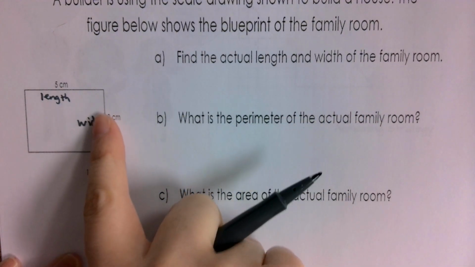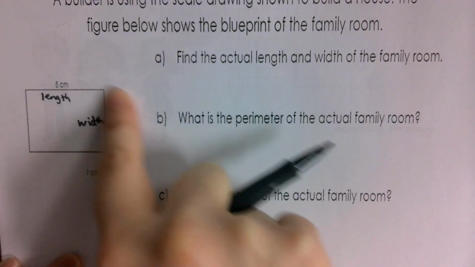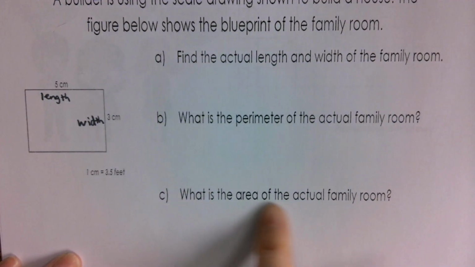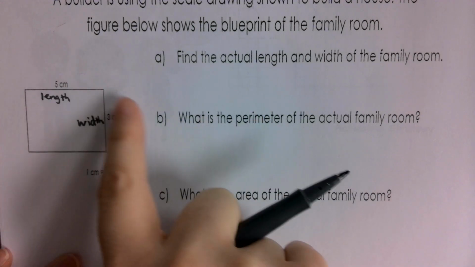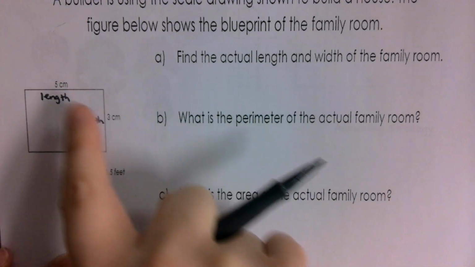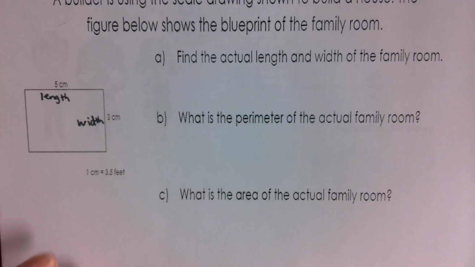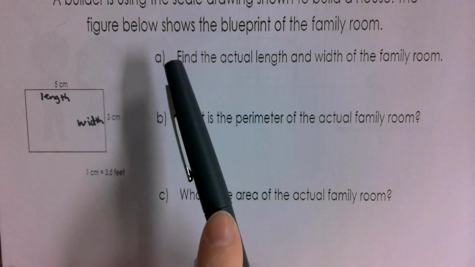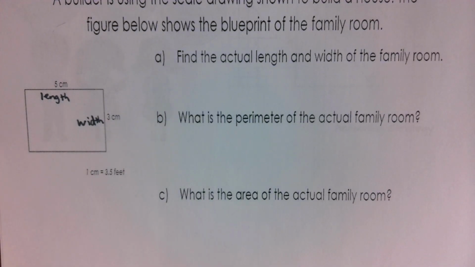Find the perimeter. Remember, perimeter means you're adding all the sides together. What does area mean we're going to do? Not add. Perimeter means you add. Perimeter, you're adding all 4 sides. Area means you're just multiplying the 2 dimensions. Go ahead and answer A, B, and C. Find what the real measurements are. What will the perimeter of it be? What will the area be?